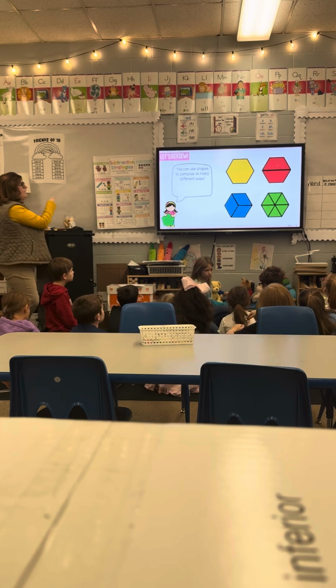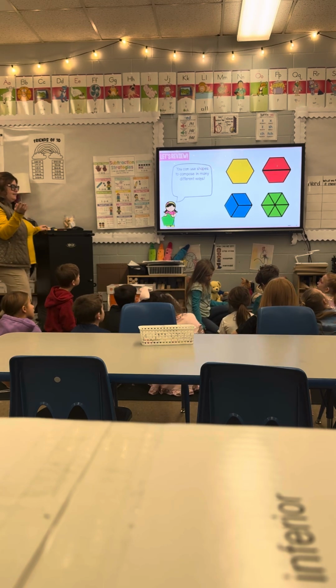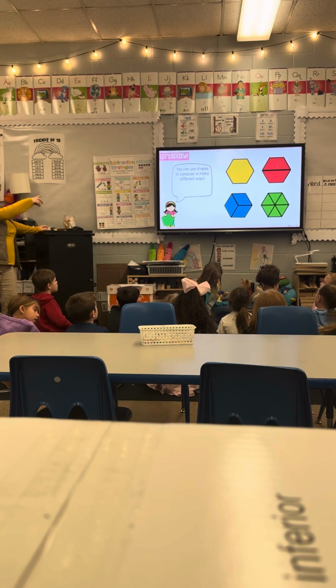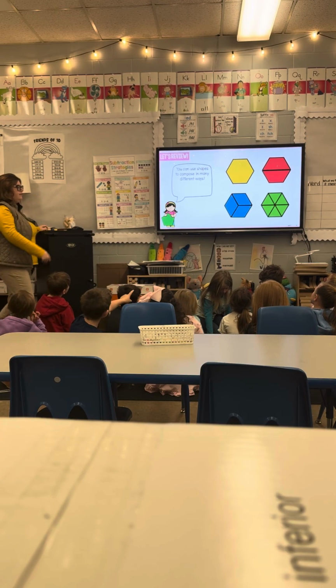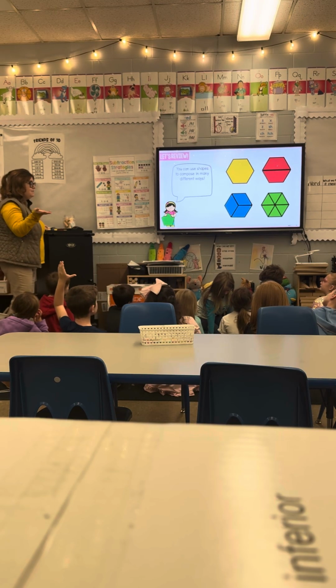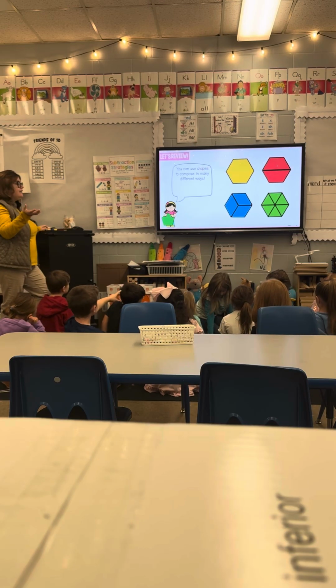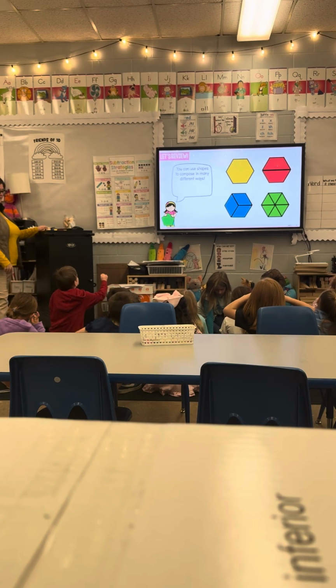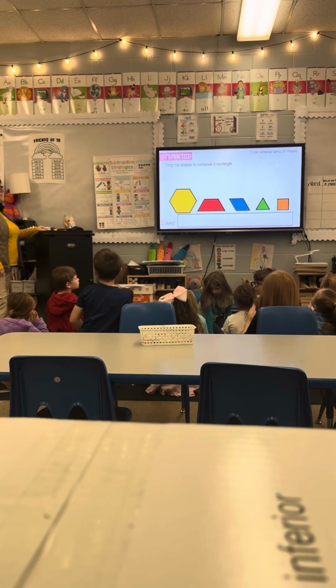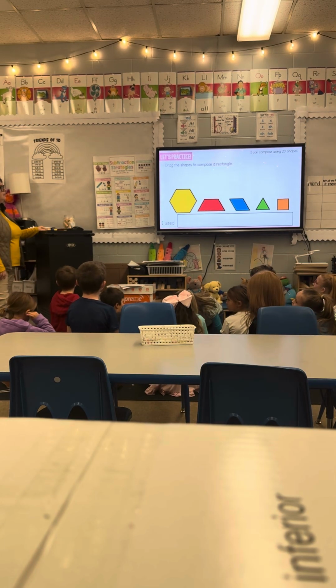Yeah, so we can use shapes to compose in many different ways. It looks like a spider. Right? So we use 2 trapezoids, we use 3 rhombuses, and we use 6 triangles. And they all made the same shape, right? So that's cool how we can use different ways to solve the same problem, huh? The blue one looks kind of like a curve.